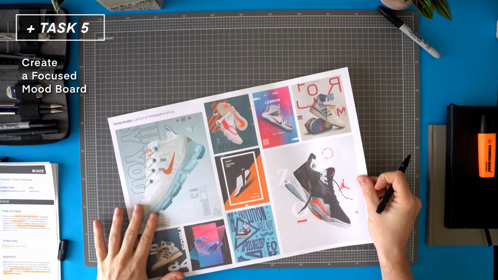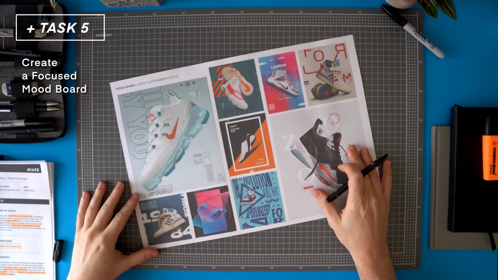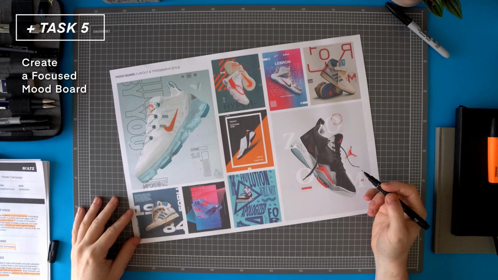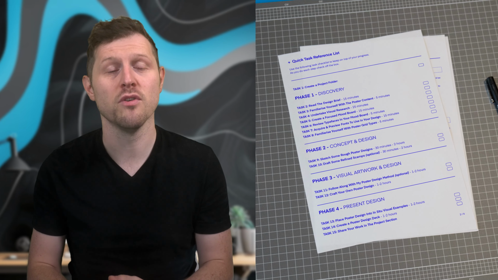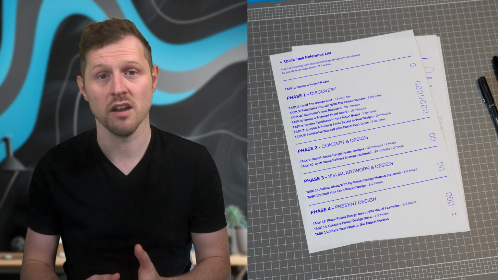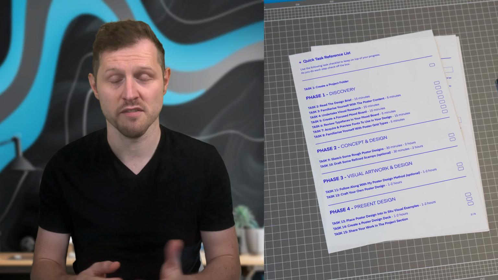So your fifth task for this class is to refine your broader research and create a layout and typography style mood board of your own for a poster direction you would like to develop. With your broader research, identify samples of what you think is interesting and then consolidate your samples down into one single layout and typography style mood board. Be sure to refer to the task list PDF in the class download folder for more instructions for this task.